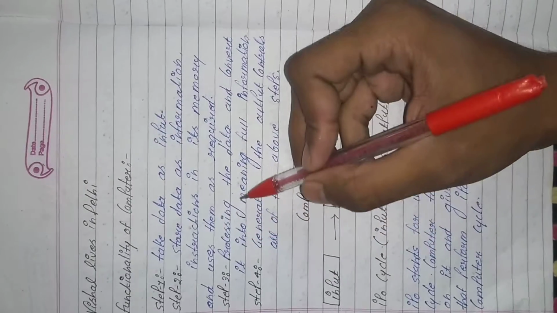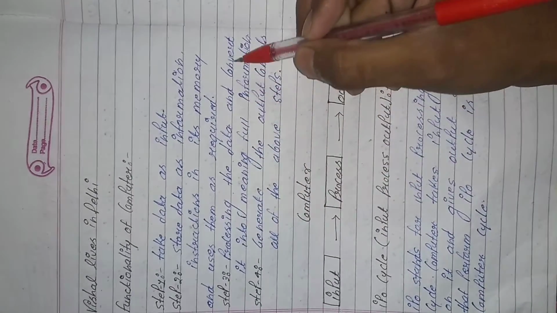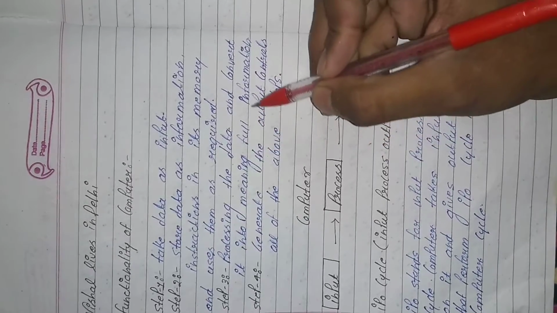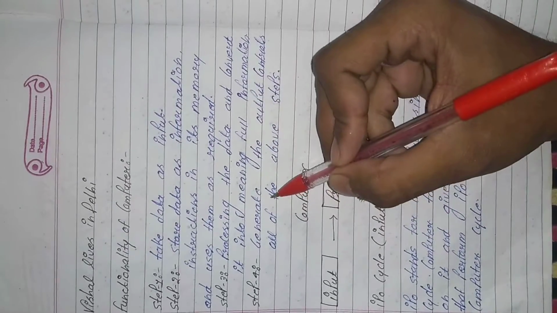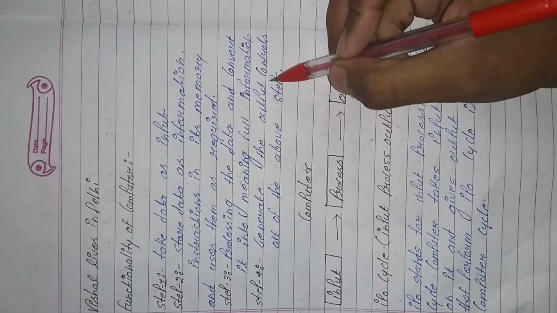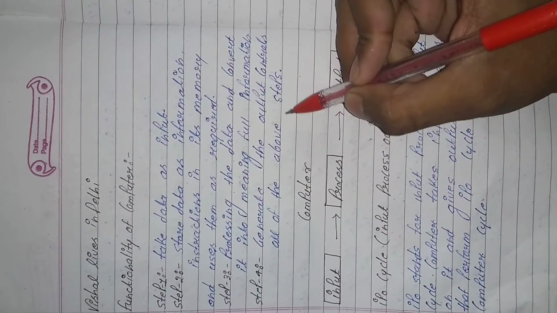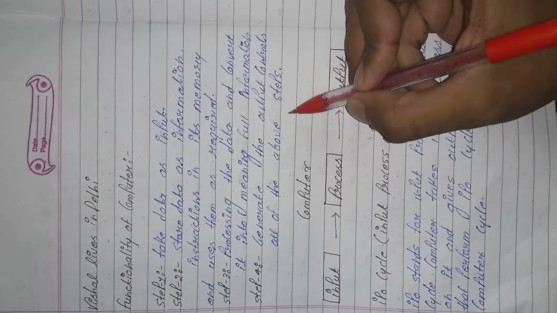Step 3, process the data and convert it into meaningful information. Step 4, generate the output. The computer controls all of the above steps.